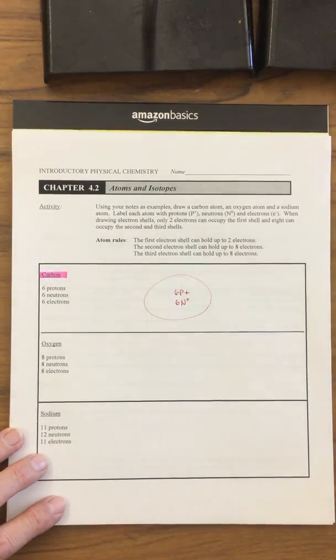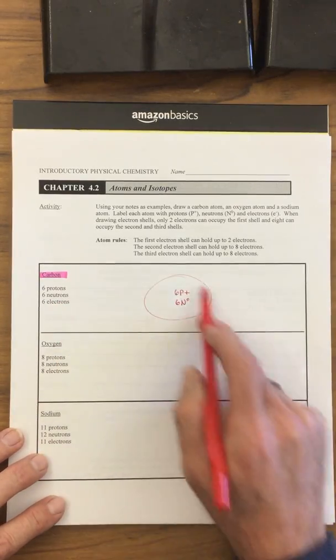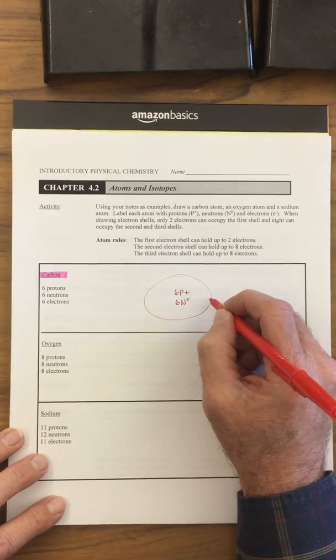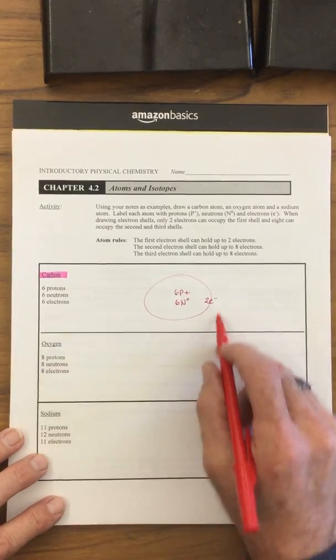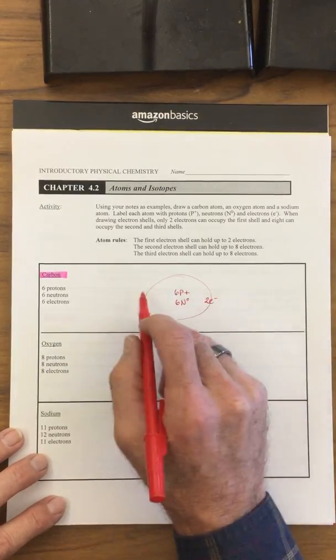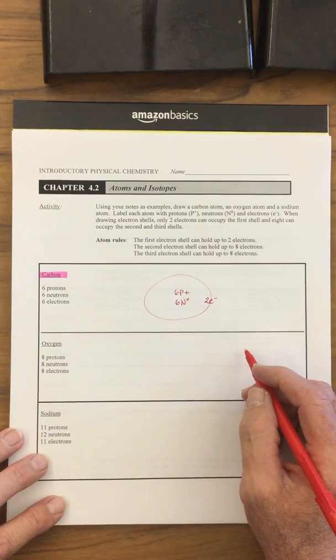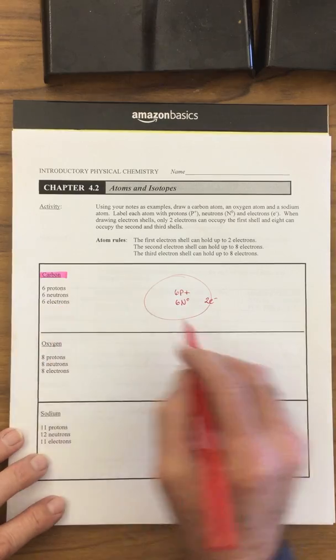Now let's go ahead and draw the first shell. We have electrons to fill in now. We have 6 electrons, but the first shell can only hold how many, according to the rules? 2. So you can put 2 electrons here. We don't have to actually draw them, E and E over here, but we're just showing that the first shell has 2 electrons. So that means we need a second shell because we have a total of 6 electrons.